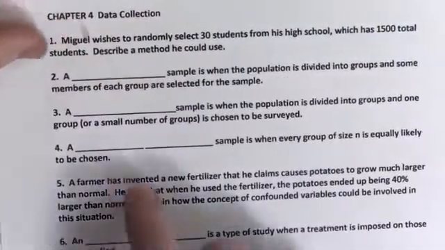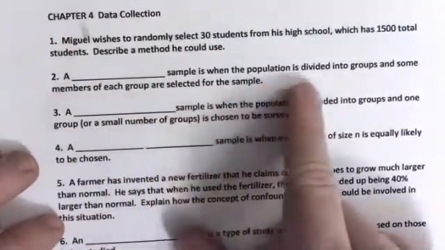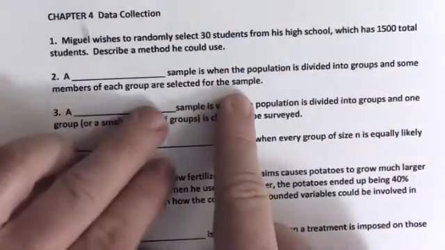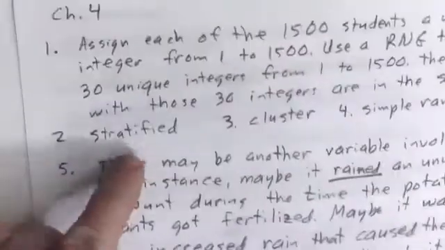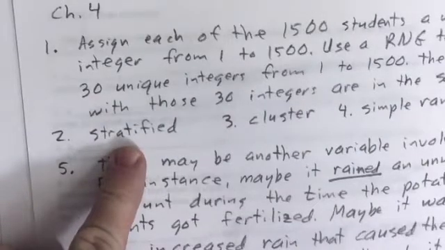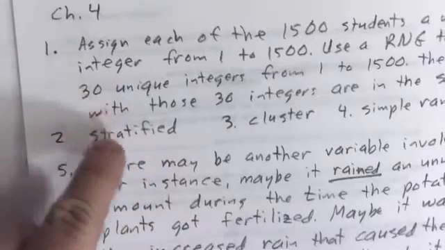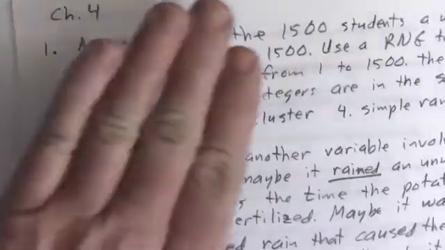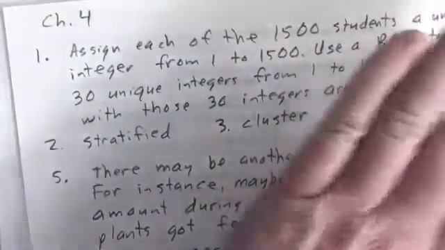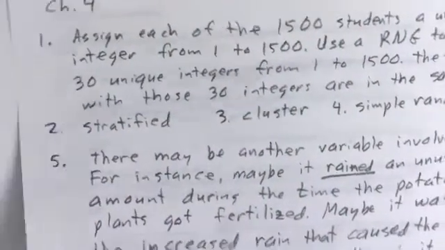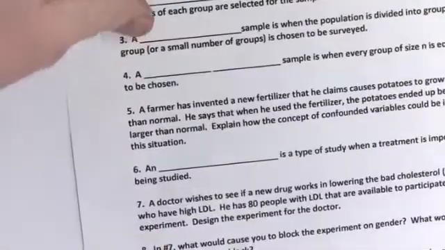Number two, a blank sample is when the population is divided into groups and some members of each group are selected for the sample. And that is a stratified sample. It's dividing into groups, taking some from every group. Ideally, it's done if the groups are homogeneous, in other words, if they're the same within the group and they differ from each other. That would cause you to stratify. And if you stratify properly in that way, you'll have less variability in your responses.